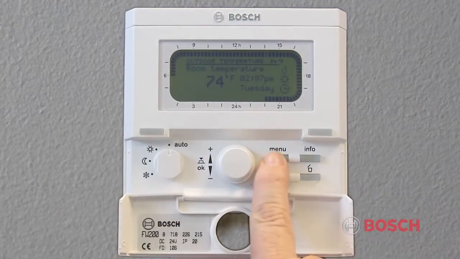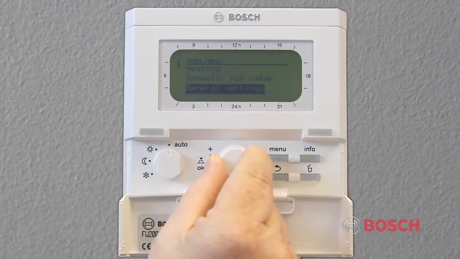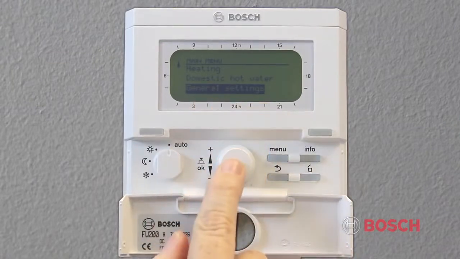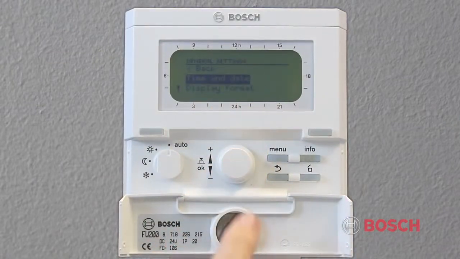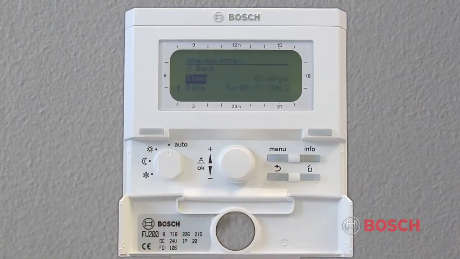To set the date and time after initial programming, push the menu button once and release. On the display, vacation will be highlighted. Turn the dial counterclockwise until General Settings is highlighted. Push the dial once and release. Time and date will be highlighted. Push the dial again and time will be highlighted.